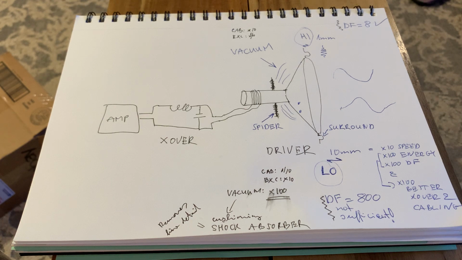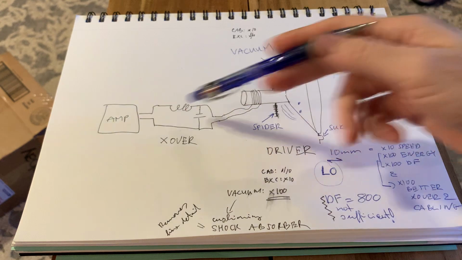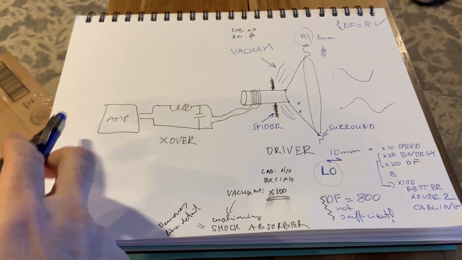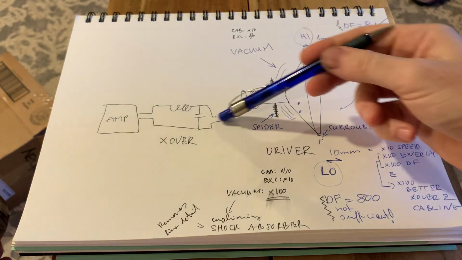Now, we will play pretend that there is no crossover here, that we are directly driving the loudspeaker cone with the amplifier, which can very well happen when you are using DSP and you have the crossover in front of your amplifier, and then truly you are driving it directly, without any interference in between.